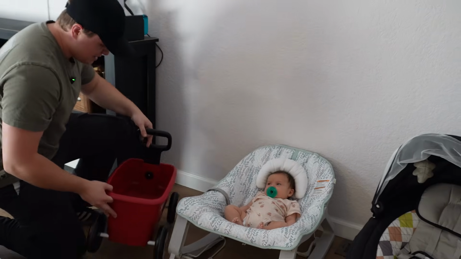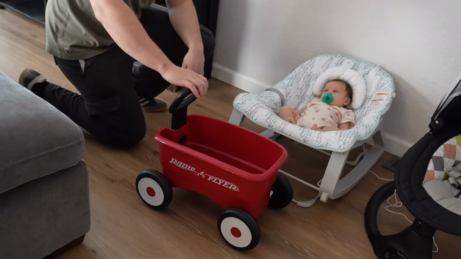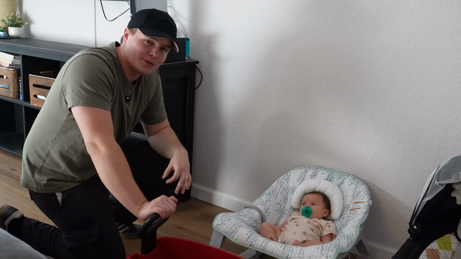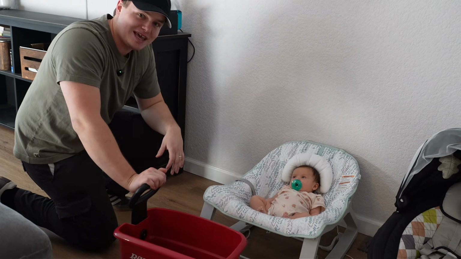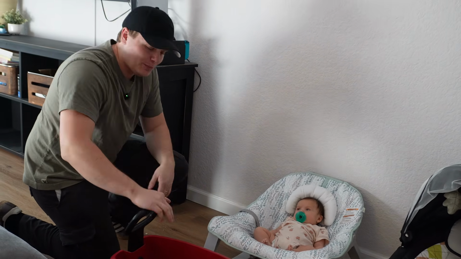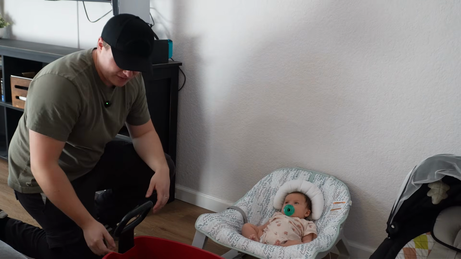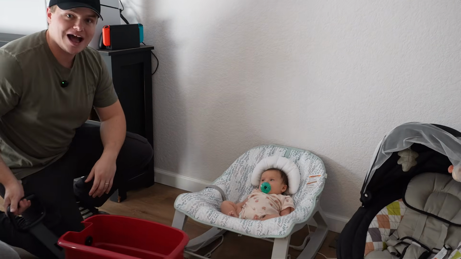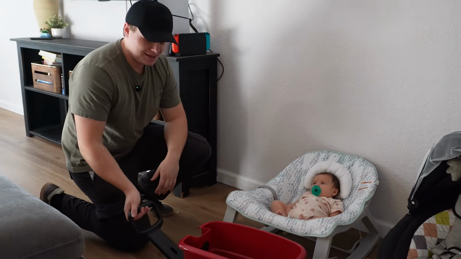She's also got this little cart thing right here that she can use when she's a little bit older. She's not able to use this yet because she's still very little, but when she's older, it's going to be fun to put her in this and to pull her around like this.